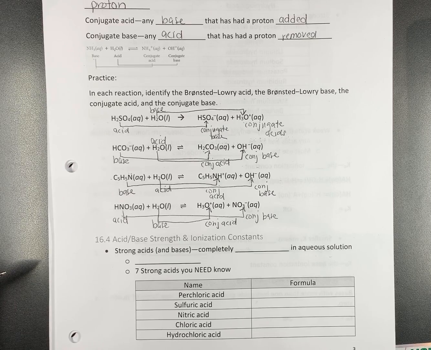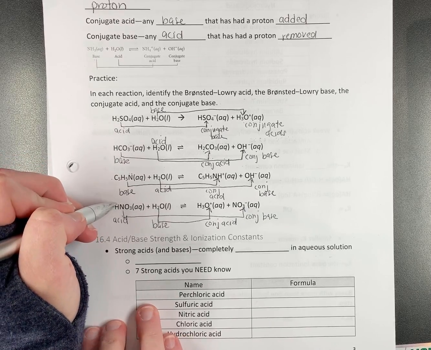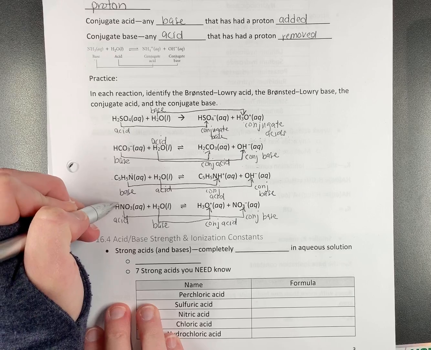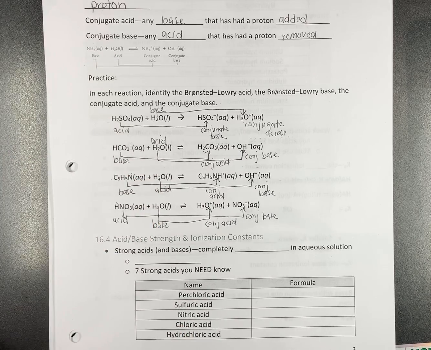Questions? Conjugate acids and bases. Other than that they're weird. So what made HNO3 the acid again? The losing and the gaining. This is the proton here. Sometimes you have to look at it and see what changed.